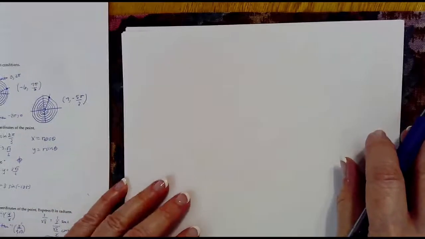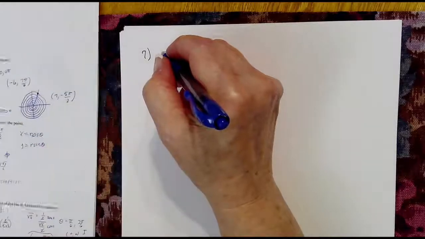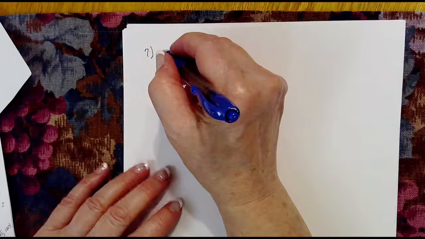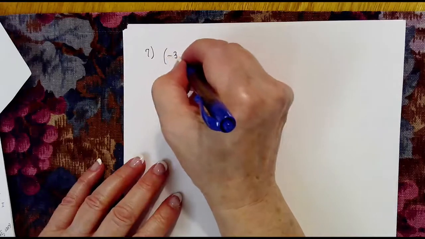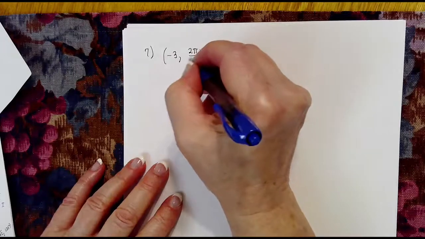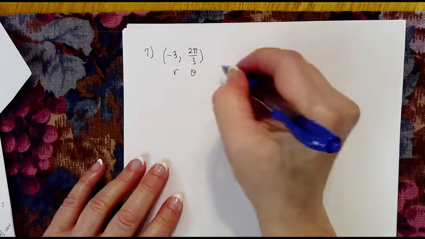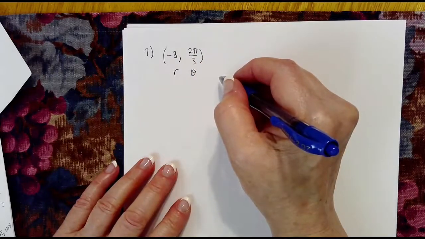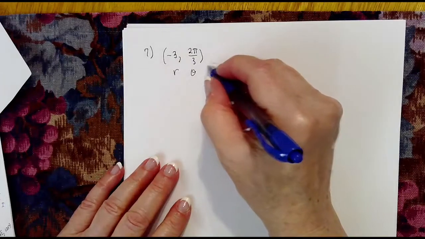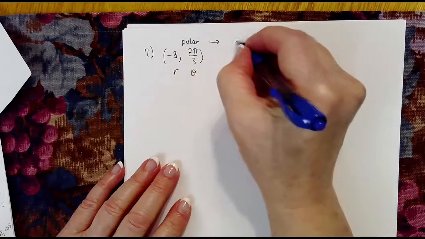So number 7 says you've got a polar coordinate: negative 3 comma 2 pi over 3. It says polar coordinates of the point are given. So this is r and this is theta, right? Because it's a polar coordinate. Find the rectangular coordinates of the same point. So we're trying to convert from polar to rectangular. So this is polar. We're trying to get rectangular.